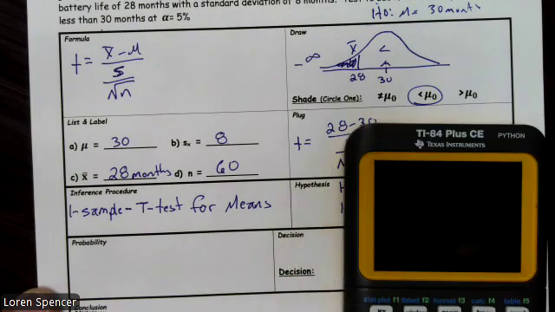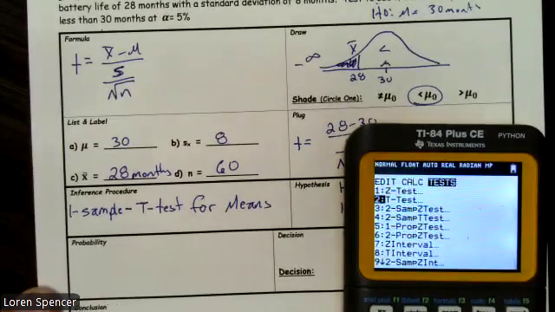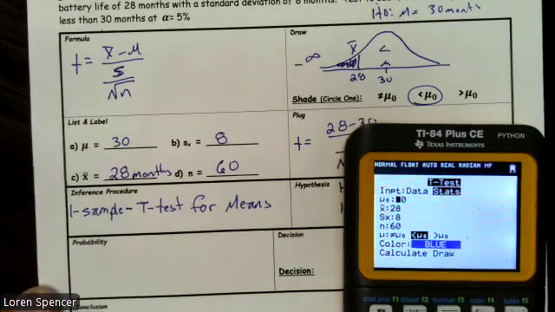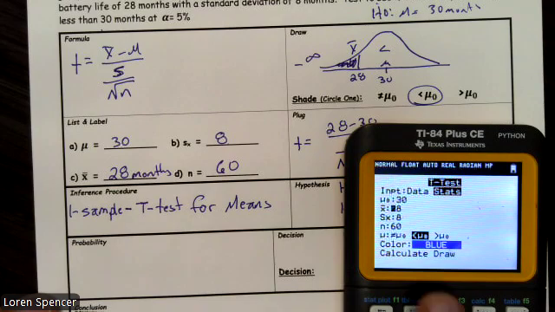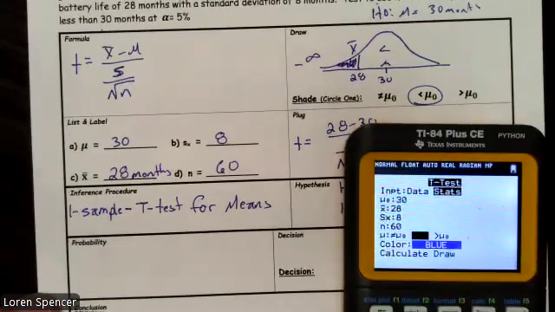All right, so let's go ahead and run this. We're going to go STAT, TESTS, drop down to number 2, which is a t-test, mean of 30, x bar was 28, the sample standard deviation was 8, our sample size is 60, and we want to make sure that less than is highlighted.